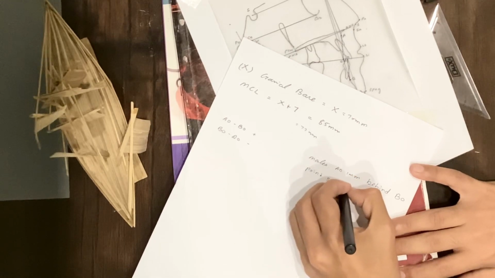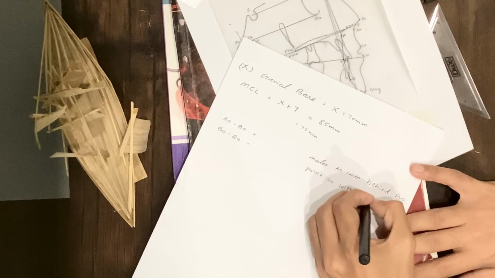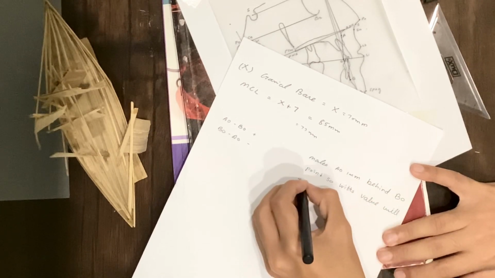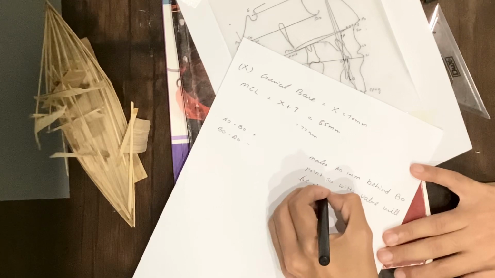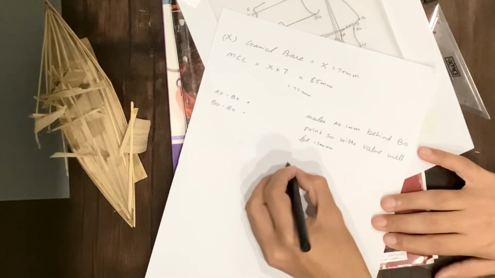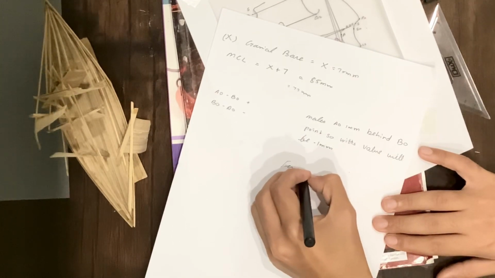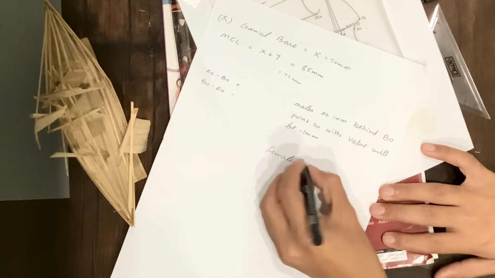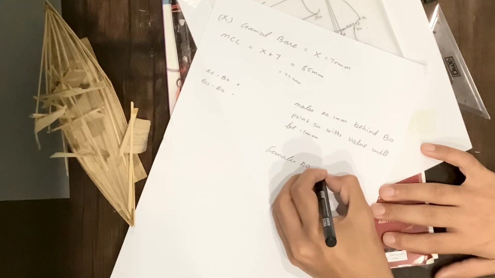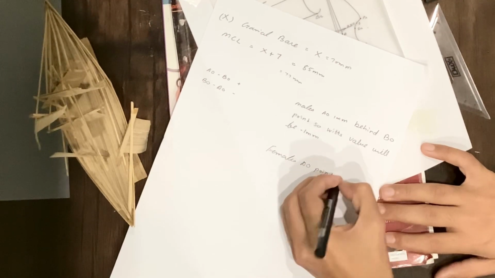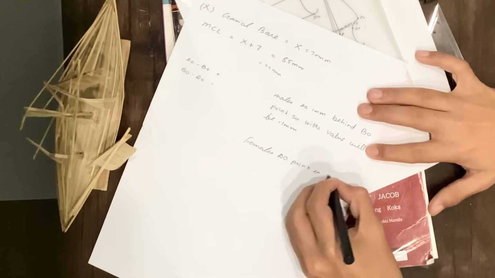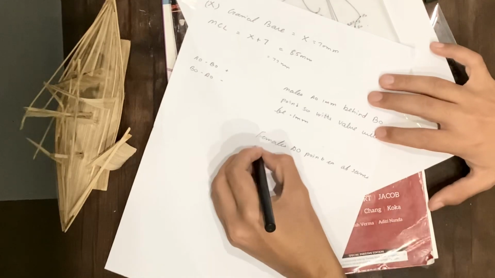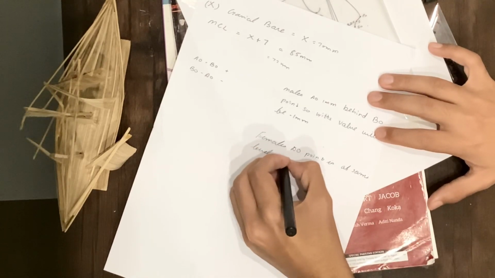So the width value will be minus 1 mm in males, and in females the AO point is at the same level as the BO point.